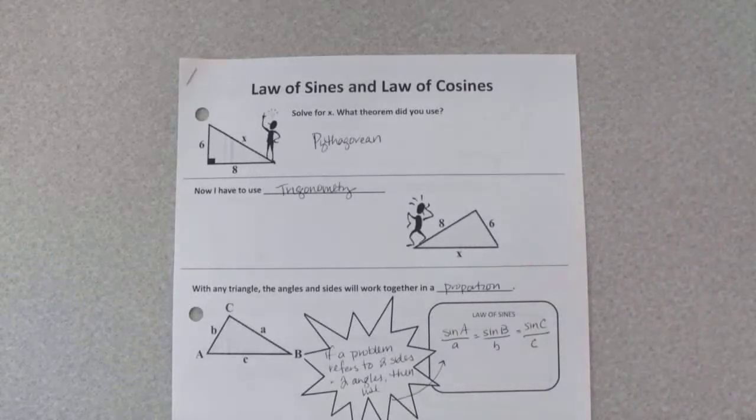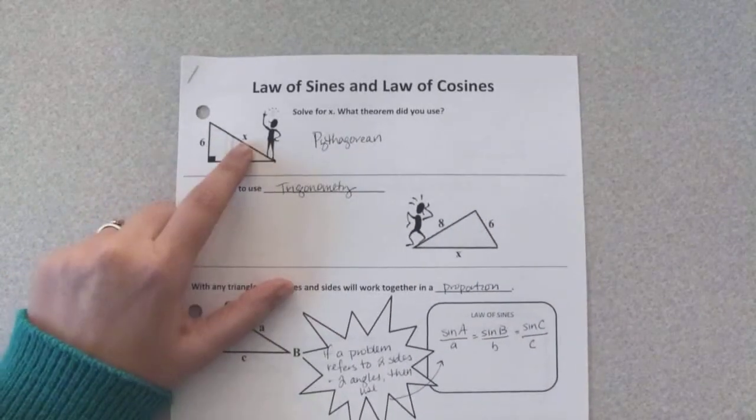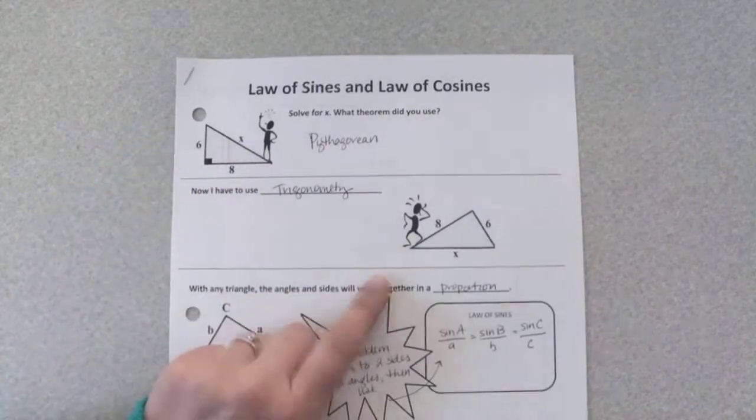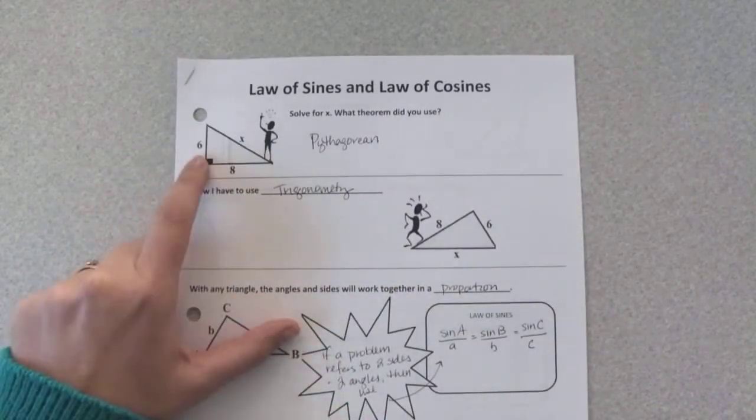Okay, so in this video, I'm going to explain how to use the law of sines to solve for a missing side or angle in a triangle. So in this first example, we could find the measure of the hypotenuse easily by using the Pythagorean theorem, right? Because it's a right triangle.